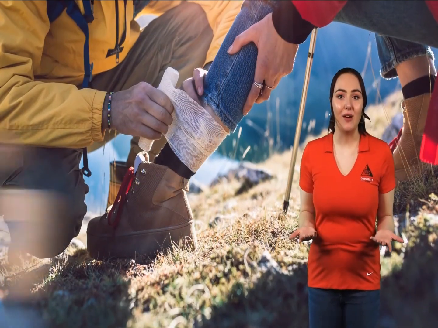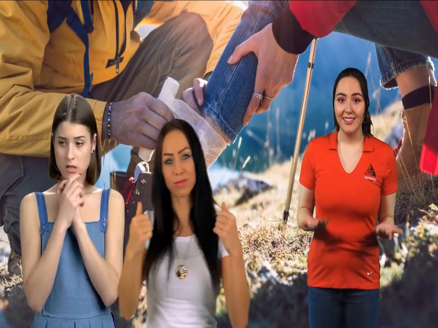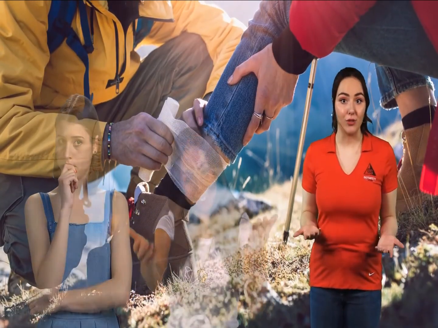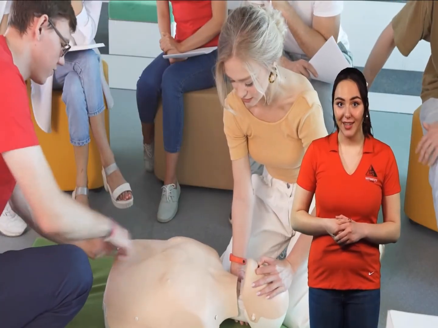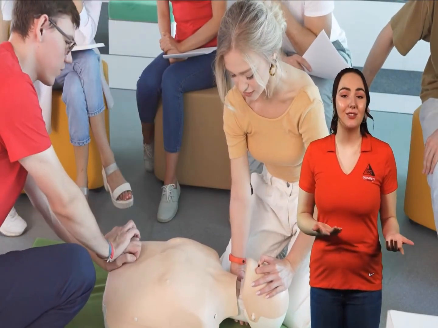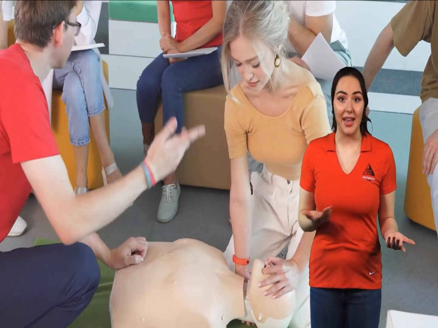If you do not feel comfortable providing first aid, seek assistance from others who may feel more comfortable or who are first aid trained. Ask if anyone is CPR certified. People can receive training and certification for first aid and CPR from the American Red Cross or similar organizations.